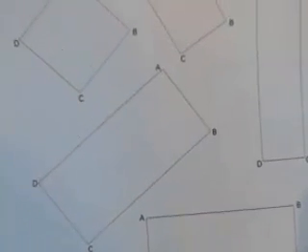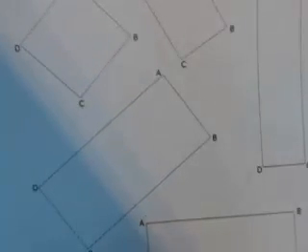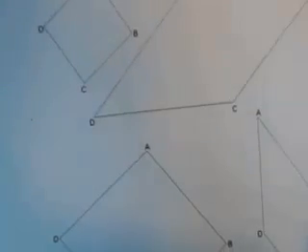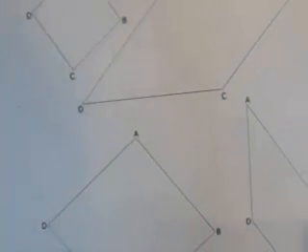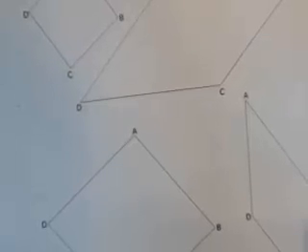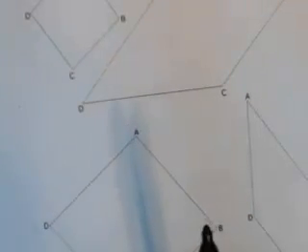Examples of rectangles. This is a rectangle. It has four right angles, has all the properties of a parallelogram. Examples of rhombi. The plural of rhombus is rhombi. This is typically how we see it drawn, but it could be drawn like this.